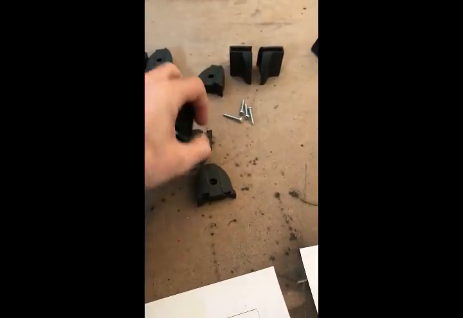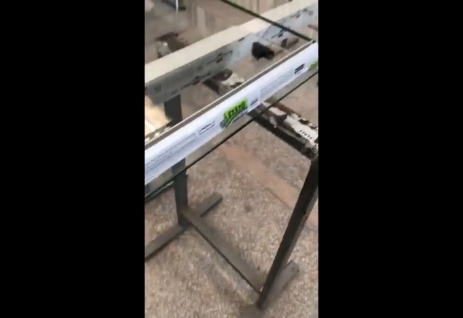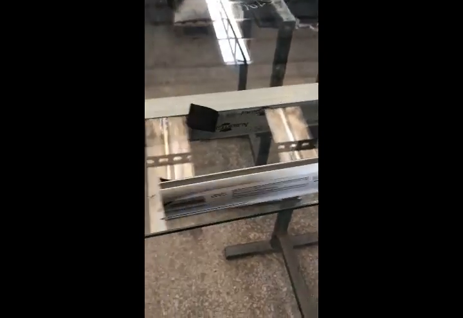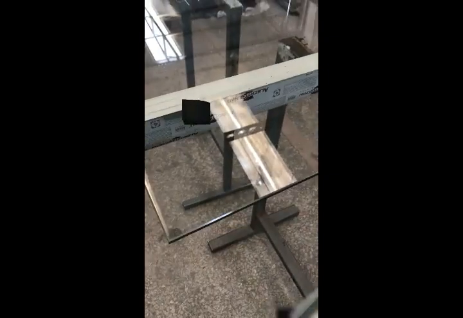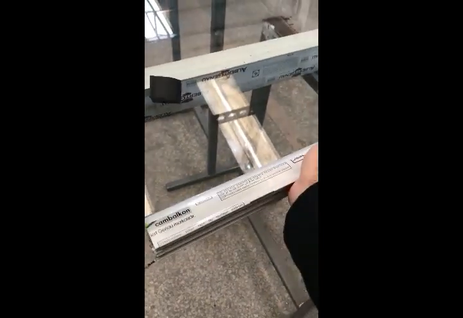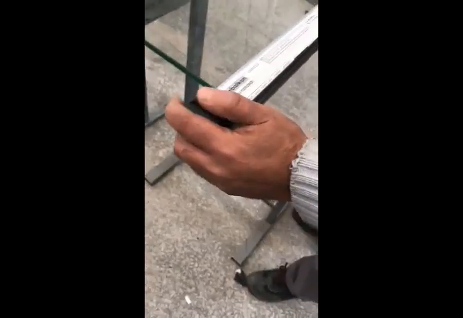So let's place them. And show them. You take this profile, you put it there, and then you start placing it.